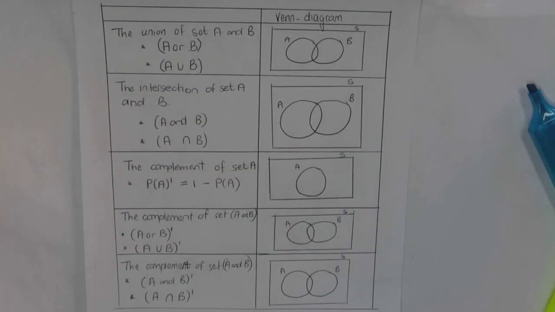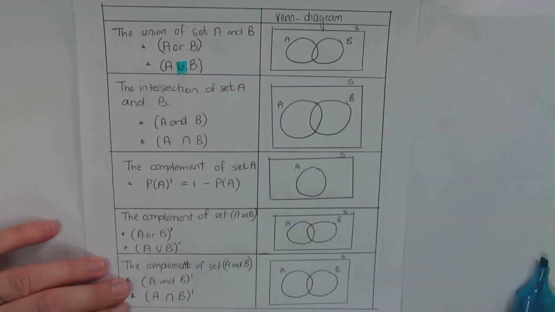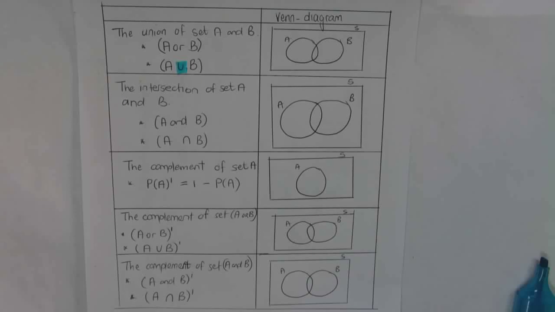So, if I say to you the union of set A and B, another word for union in English means or. The recognized probability symbol is a smiley face. Just think about it. If mom says to you, you can have Nikes or Adidas, you get to choose.